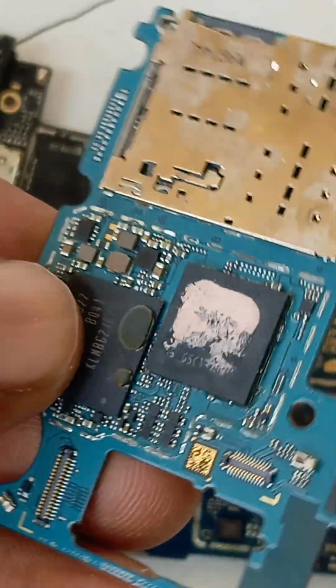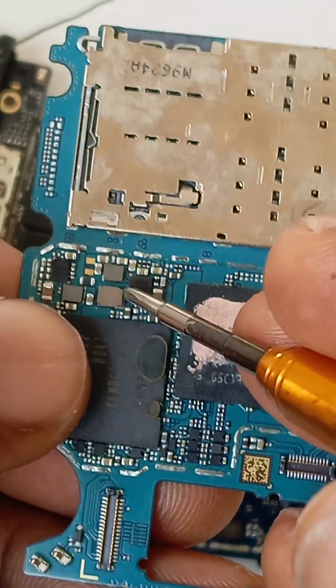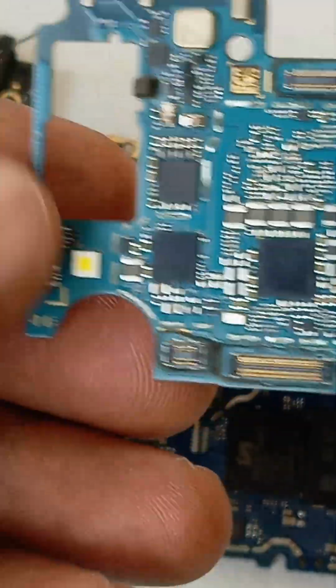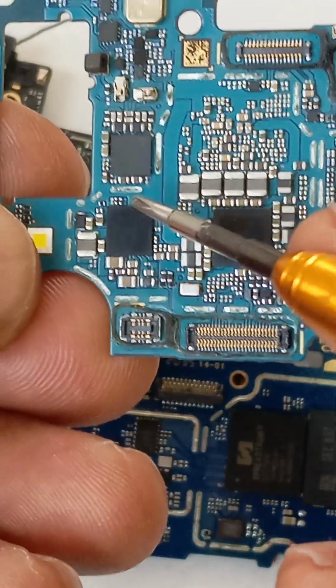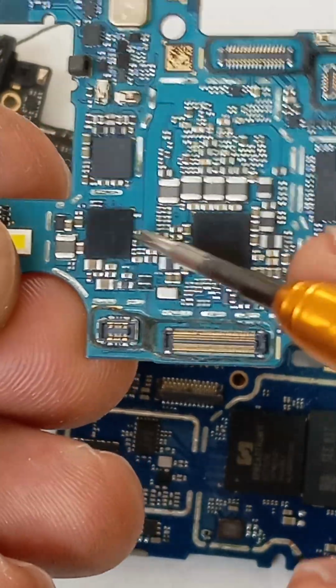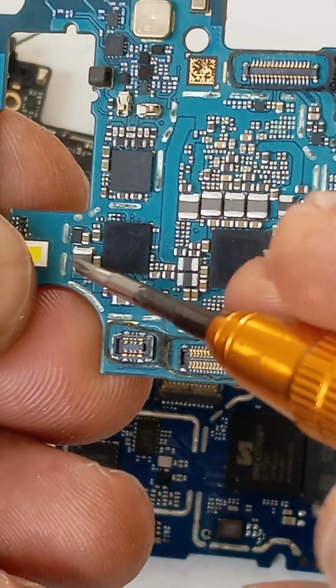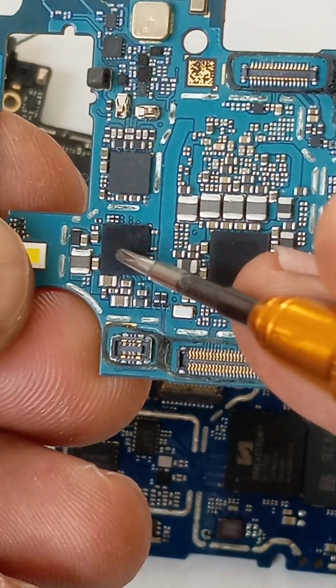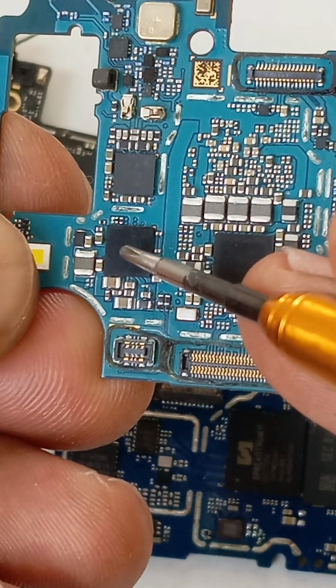So on this motherboard, the input voltage for this IC is coming from the charging IC instead of the battery connector. Why? Because this phone has a bigger charging IC. You see that the charging IC has a coil, and this IC sends the voltage in two ways.